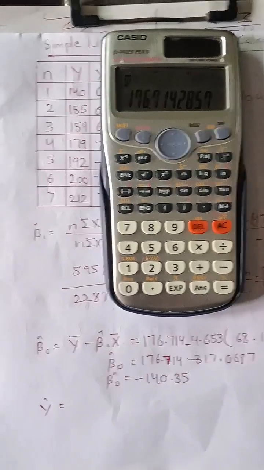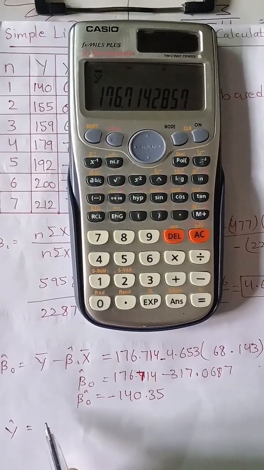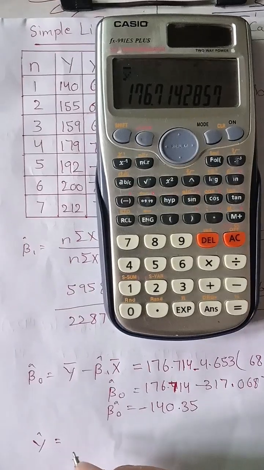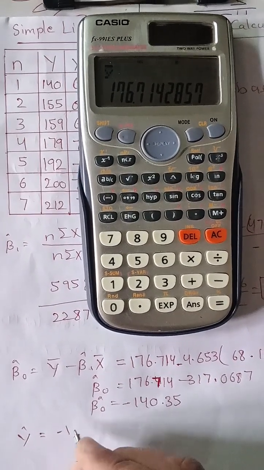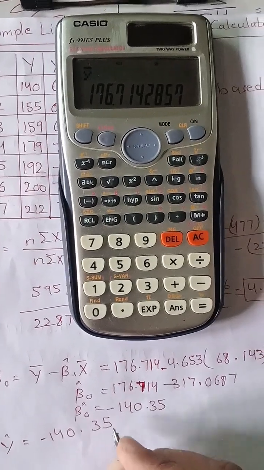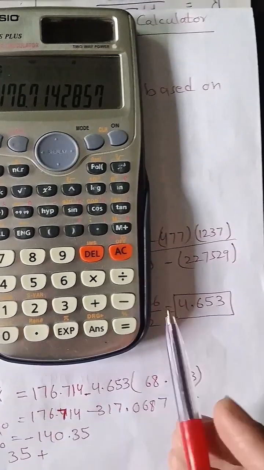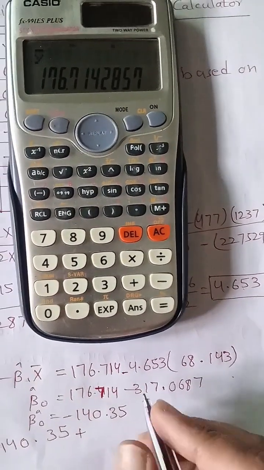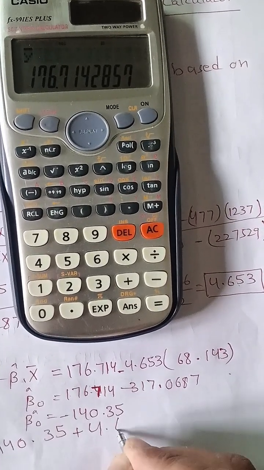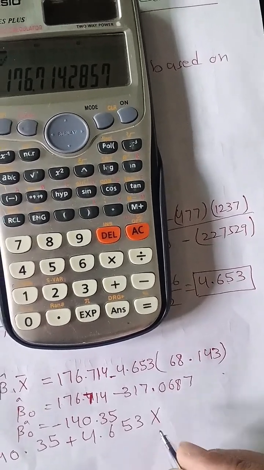So now let's write the regression equation. Our intercept is minus 140.35, so right here, minus 140.35, plus, because our slope coefficient is positive, which is 4.653, plus 4.653 times x.